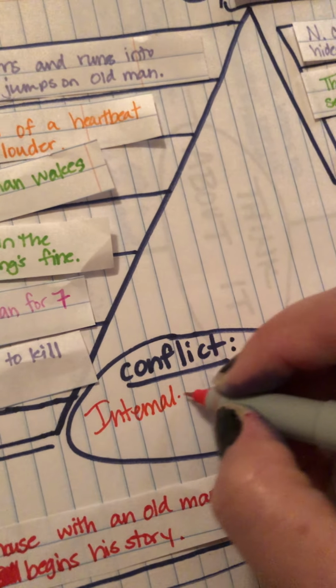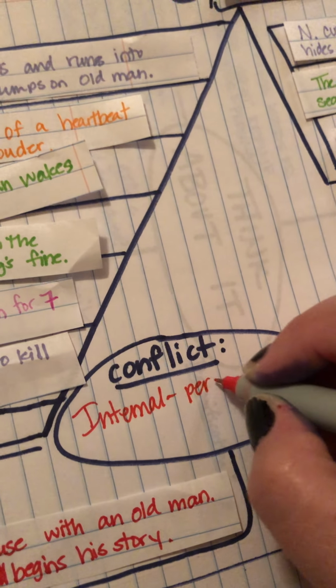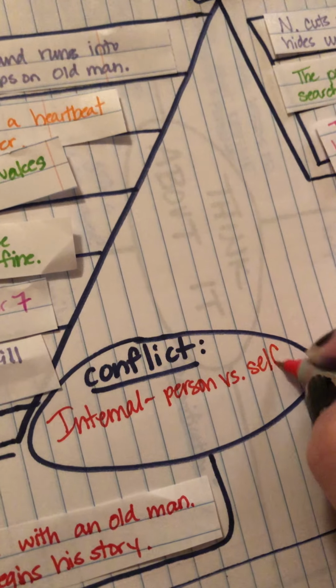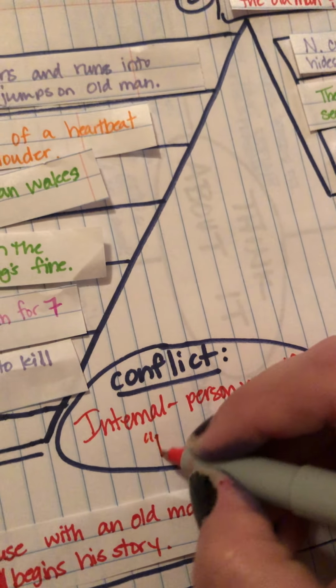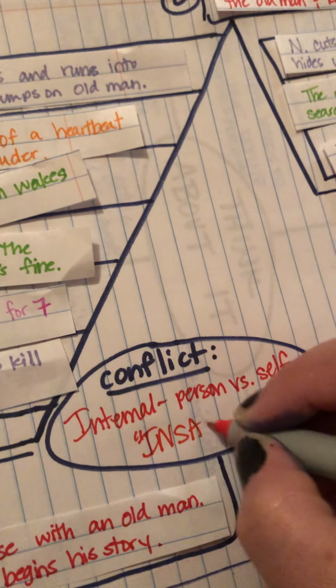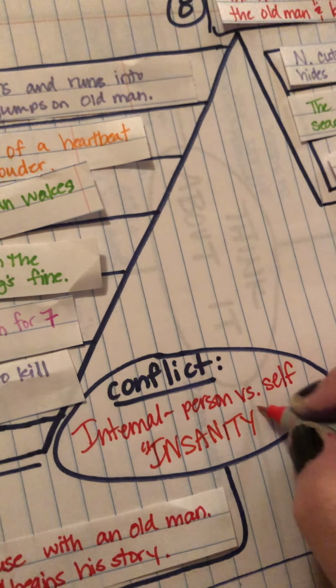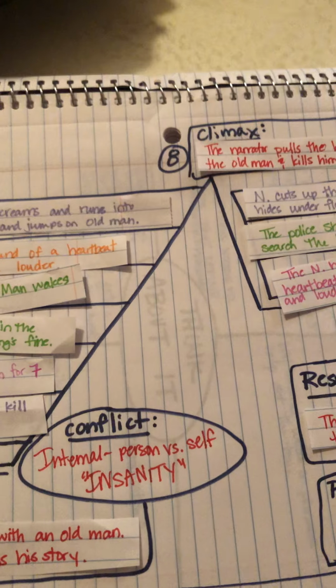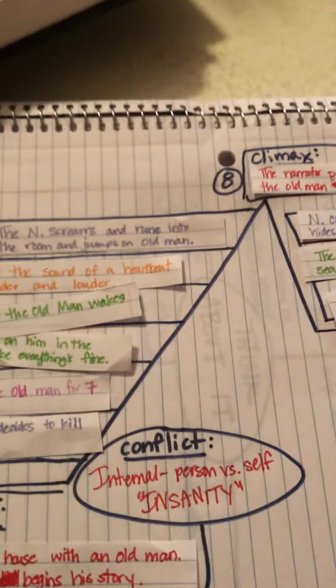and it's going to be person versus self, and the biggest problem is his insanity. Yeah, he had a problem with his eye and wanted to get rid of it, but really that's only because he was crazy. Okay, and then we have down here at the bottom the theme.